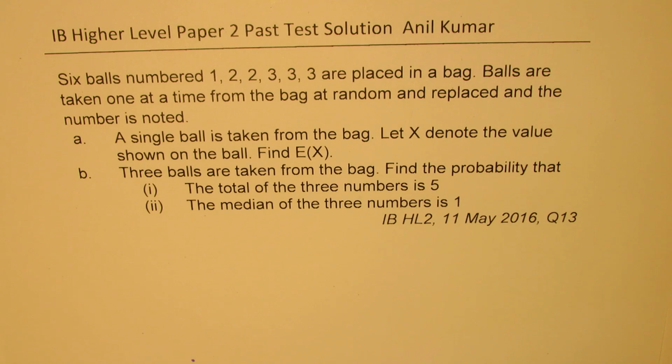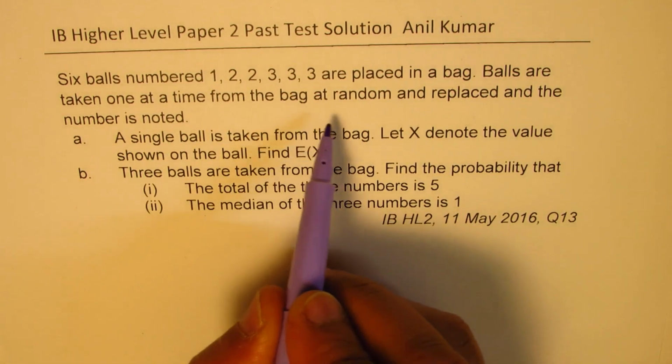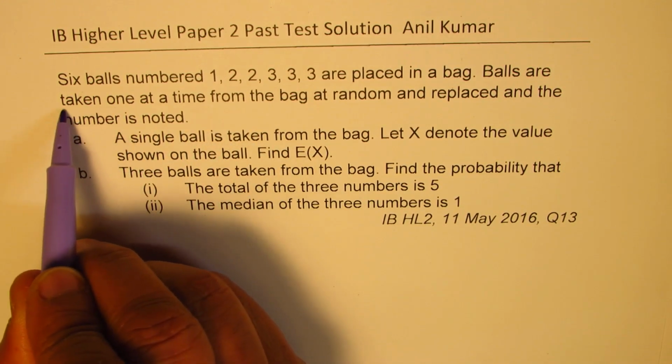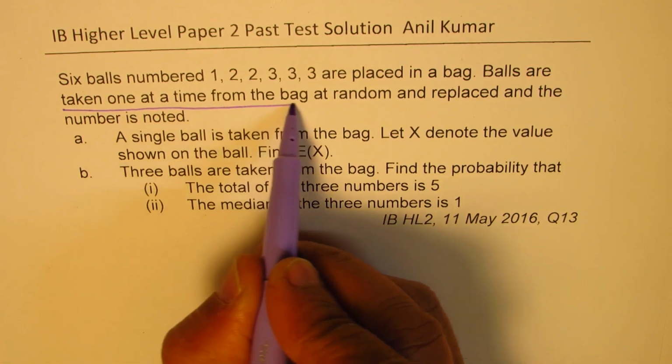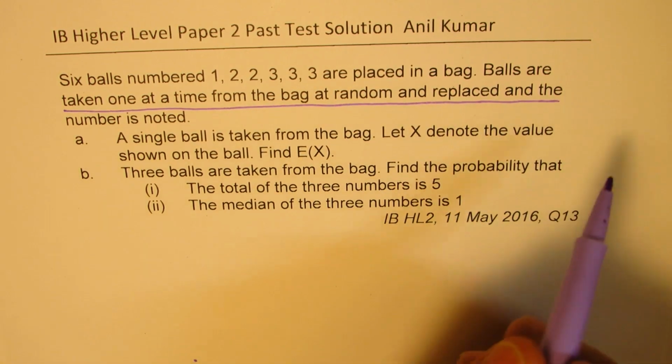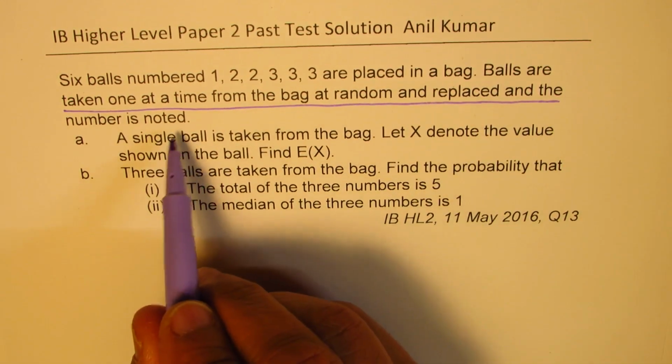Now, this is a very beautiful question based on binomial distribution. Remember, one ball is taken at a time and replaced, and then the number is noted.